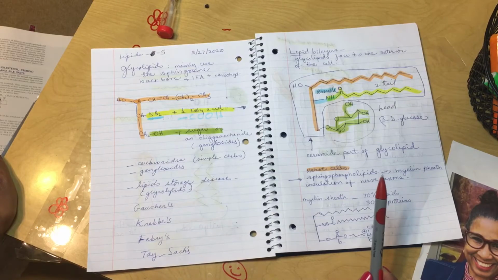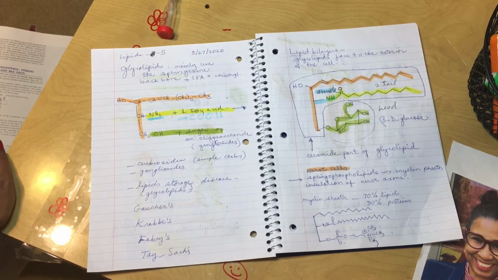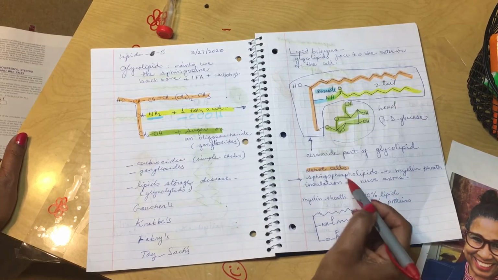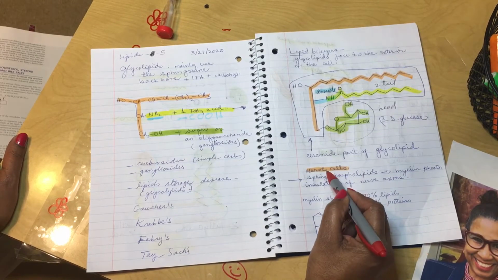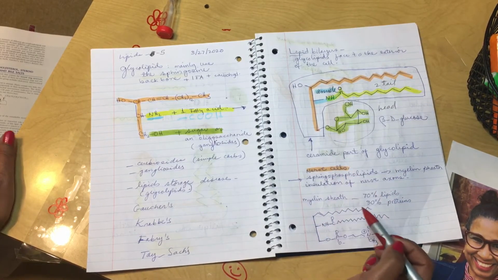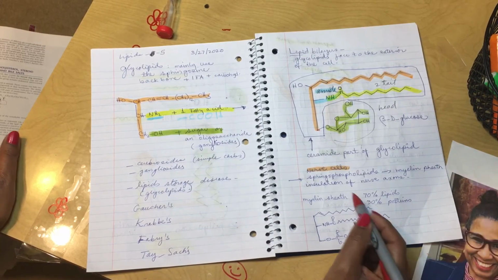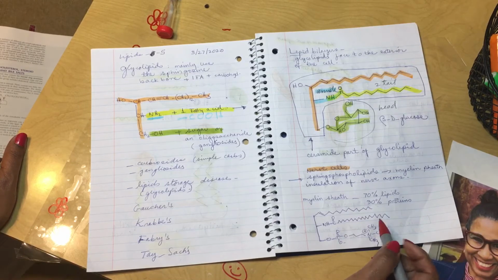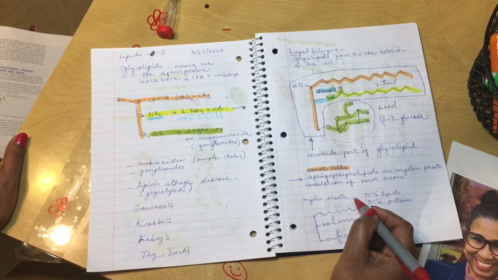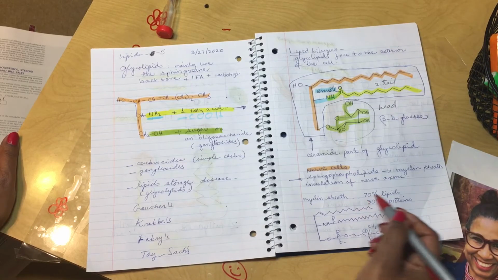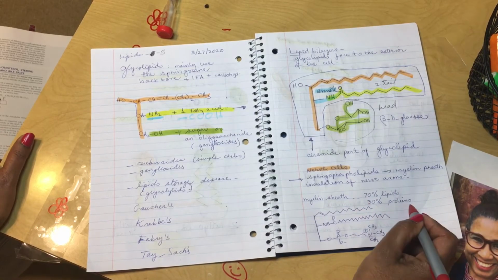If we look at sphingophospholipids and their functions, we will say that they have an important function for nerve cells. The myelin, which is important for the insulation of the nerve axons, in its composition is 70% lipids and 30% proteins.